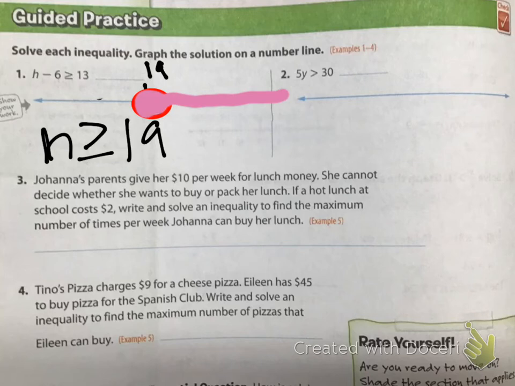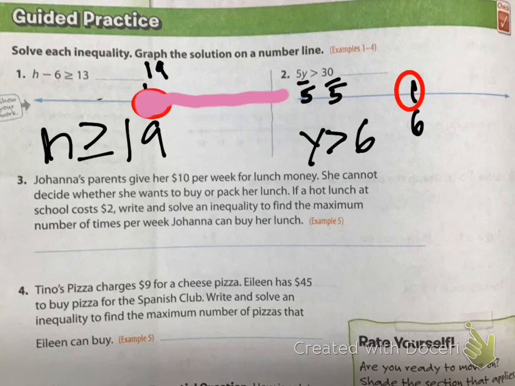Next one, 5y. I'm going to divide by 5 on each side. I get y is greater than 6. On my number line, I just put a 6. It's just greater than, so it's an open dot. y is greater than, so again, I'm going to color in to the right-hand side.